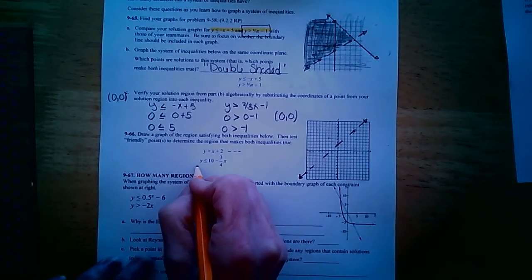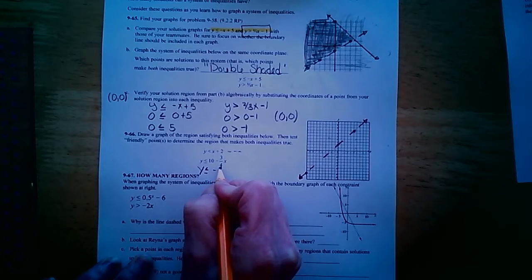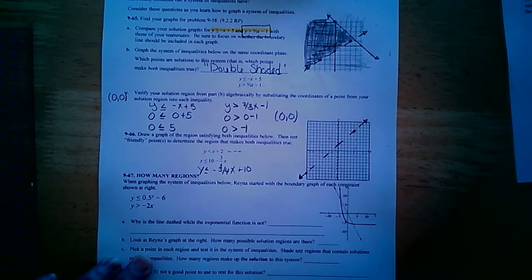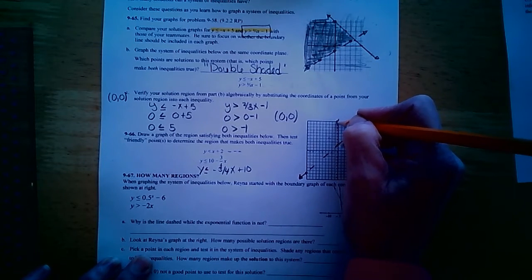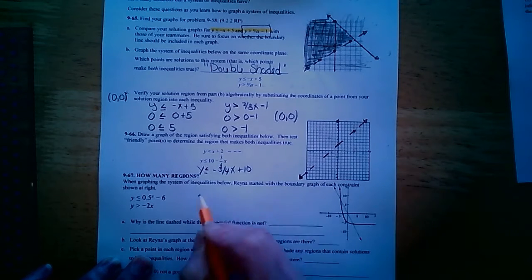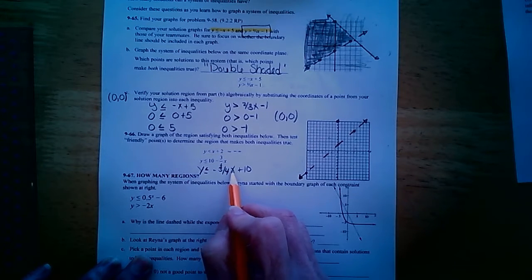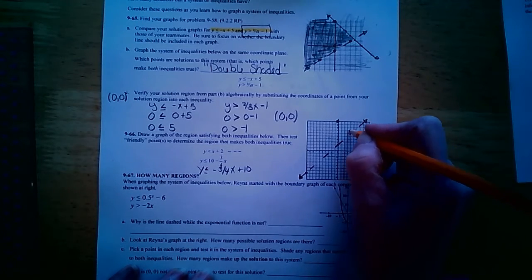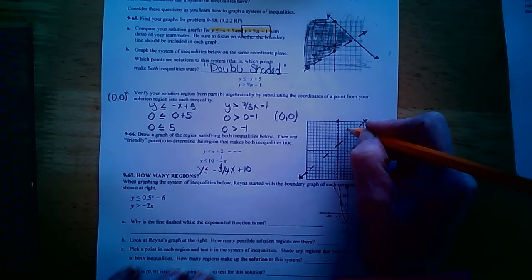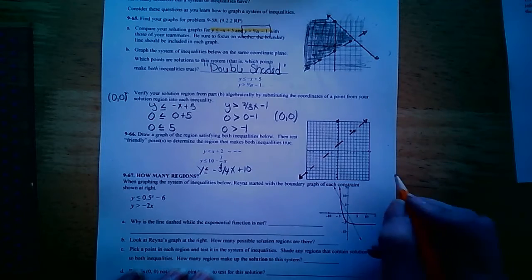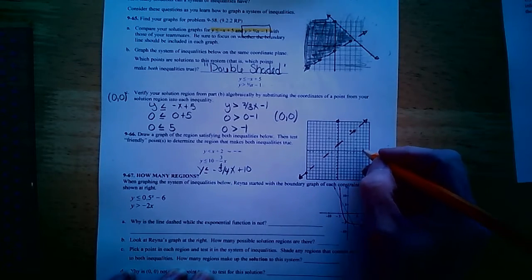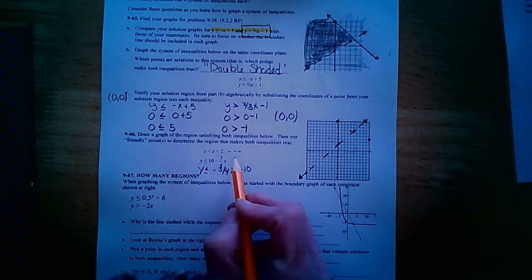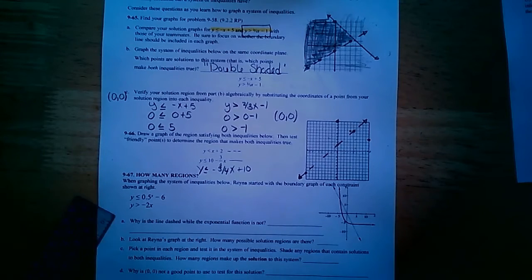For my next one, if you want, you can rewrite it in slope-intercept form. I can see I have a y-intercept of 10, right? If I want to pick 4 for x, the 4's would cancel out. Negative 3 plus 10 is 7. So I would go up 7 from 4. So 1, 2. I could pick 8. I'd get negative 6 plus 10 is 4. So there we go. This is going to be a solid line, and I'm going to shade below.